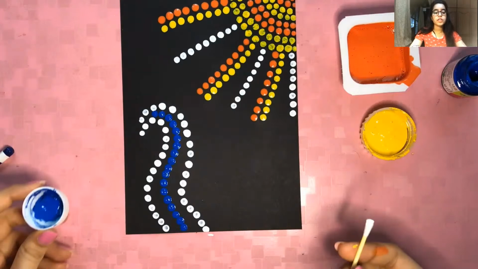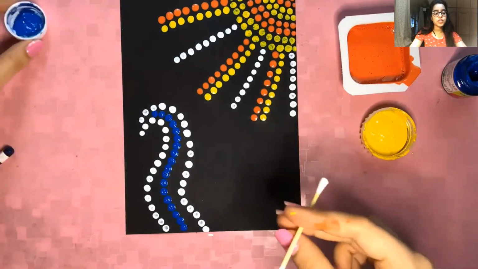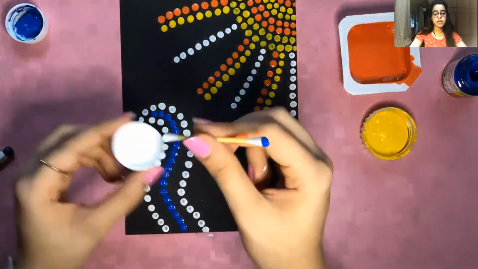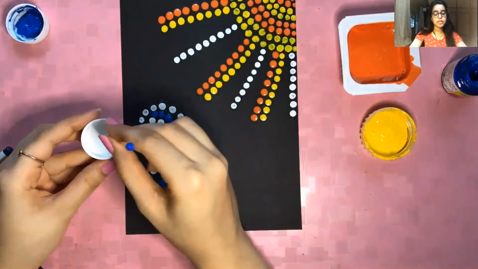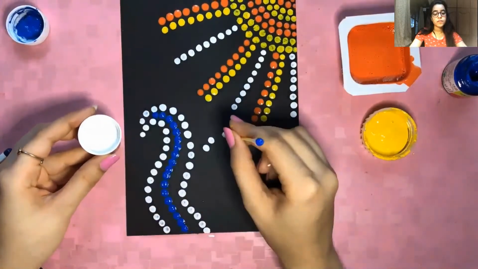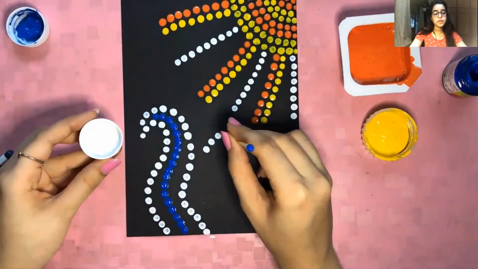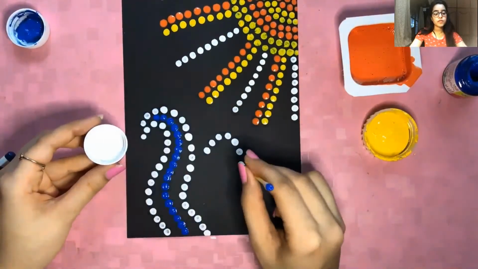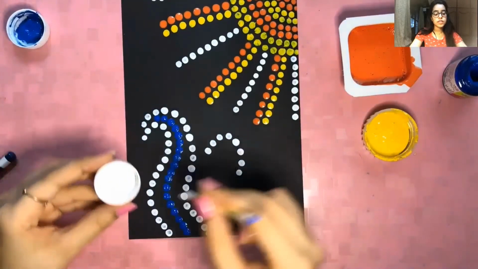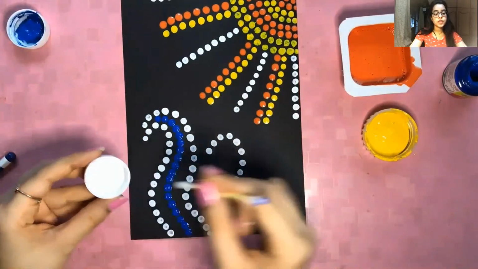Okay, so if you see, we have a little space left at this area, and we're going to create similar waves in different sizes next to each other. Okay, so let's get started with that as well now. So just the similar technique. Dipping my earbud into white paint now, and just a smaller one this time. So I start with this shape of a question mark, roughly moving downwards now, giving a slight curve.